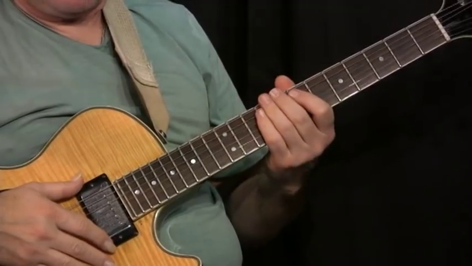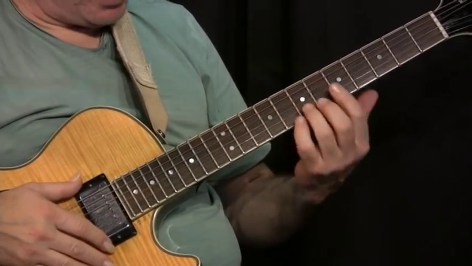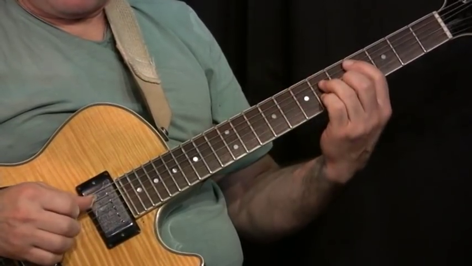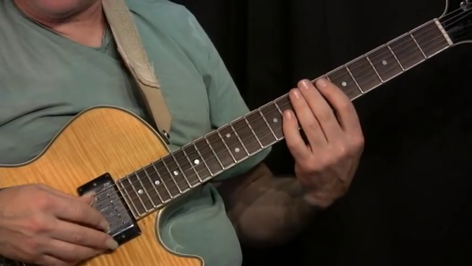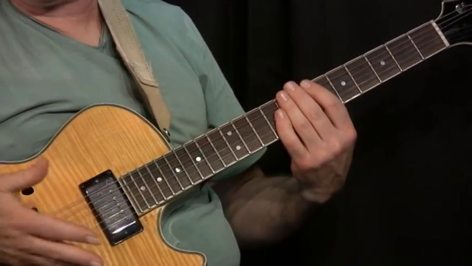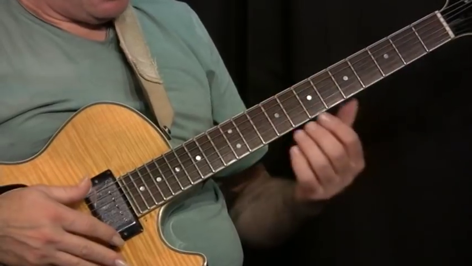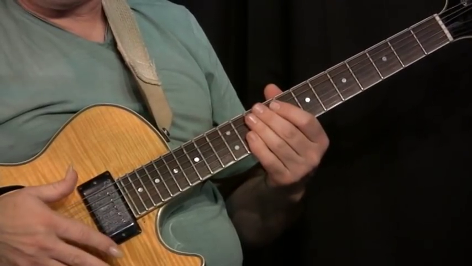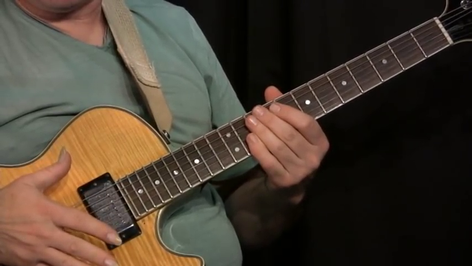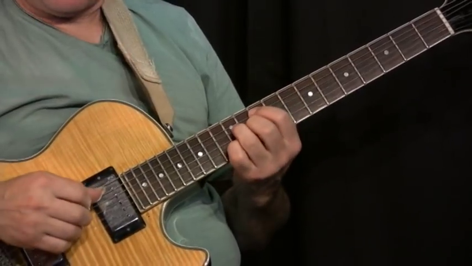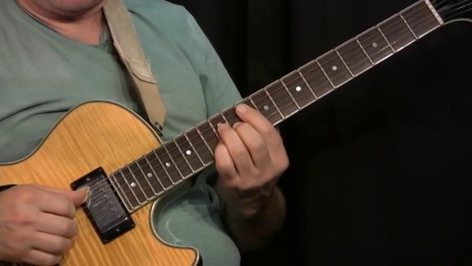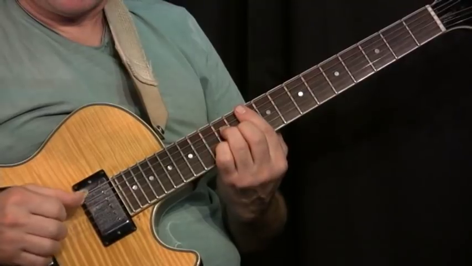I'm going to the next section, actually. Although it doesn't actually go there. I wasn't even thinking about what I was doing. I just played another 2-5 in the next key. So why don't I combine now? I'll combine the first 4 measures with the next 4 measures. So starting in G. 1, 2, 3, 4.